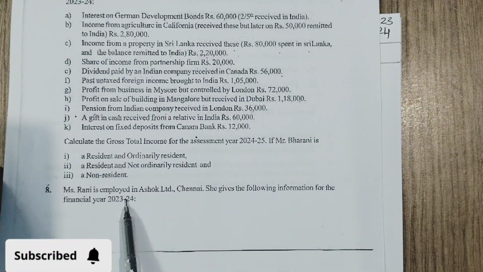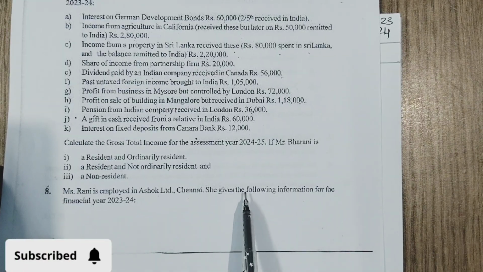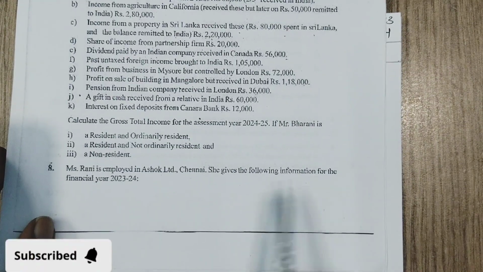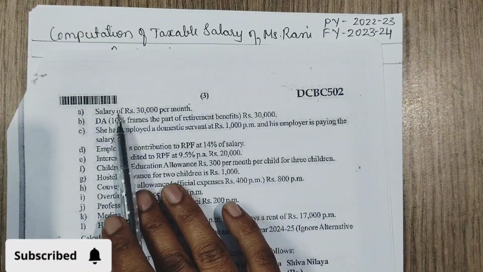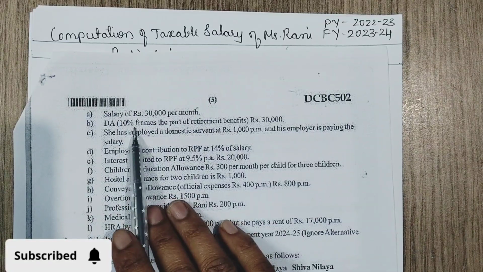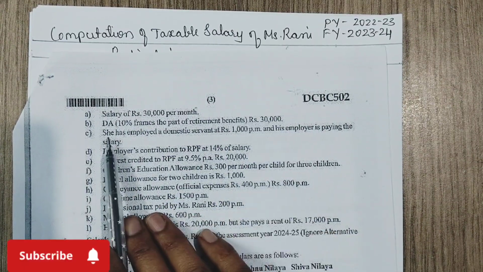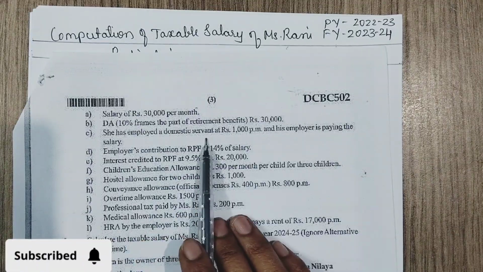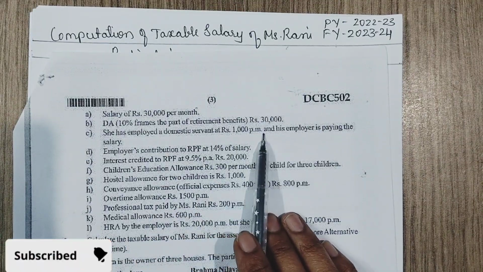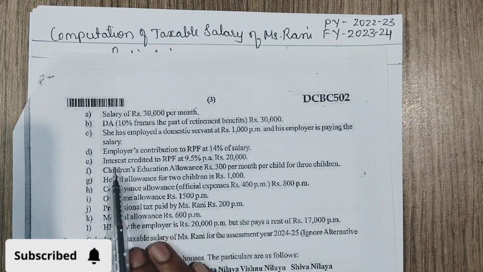Miss Rani is employed in Ashoka Limited, Chennai. She gives the following information for the financial year 23-24. Salary of rupees 30,000 per month. DA 10% forms part of retirement benefit, 30,000. She has employed a domestic servant at rupees 1,000 per month and her employer is paying the salary.